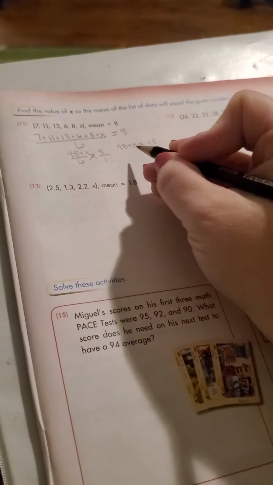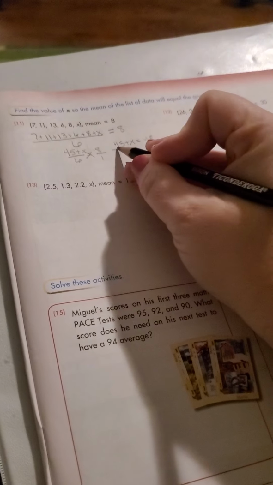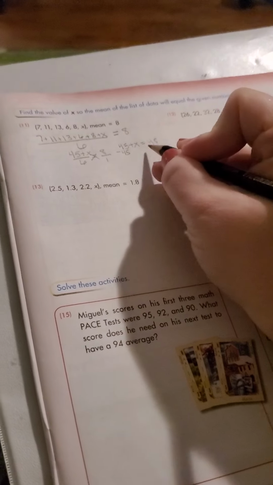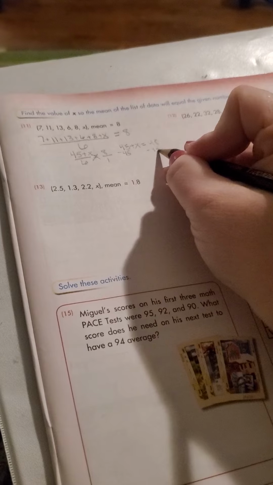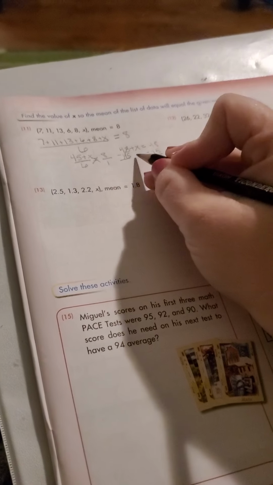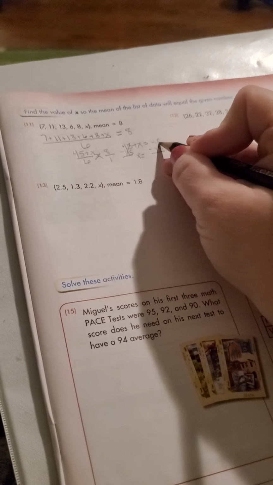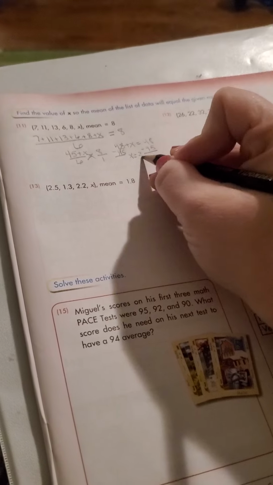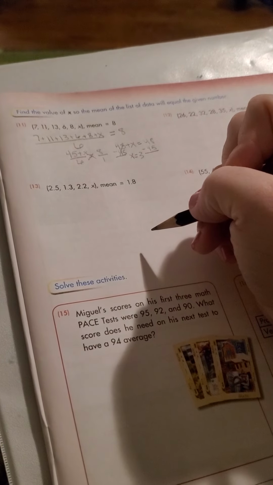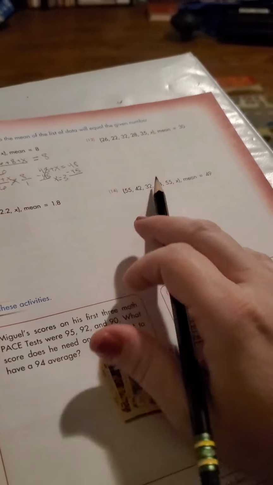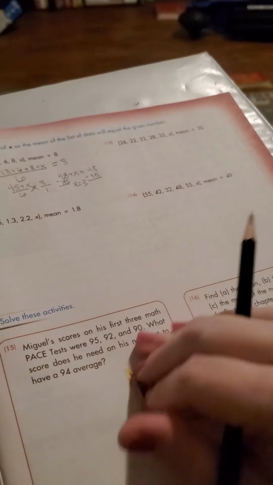So remember, in order to do that, this is positive 45, so I do the opposite. I'm going to subtract 45 from both sides. That cancels, leaving me with x equals 48 minus 45 is 3. Okay, easy as that. So you'll just go through and do these. These are very straightforward. There's no trick to it.